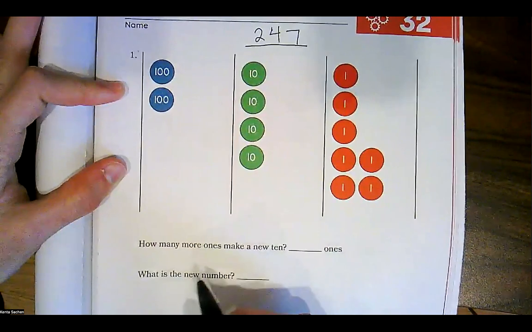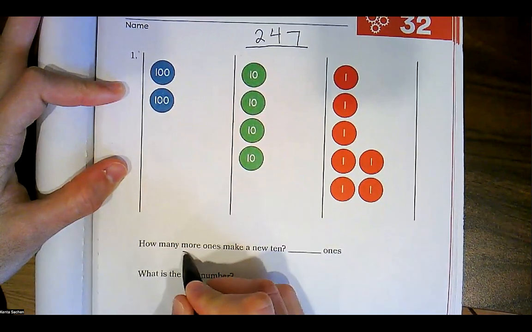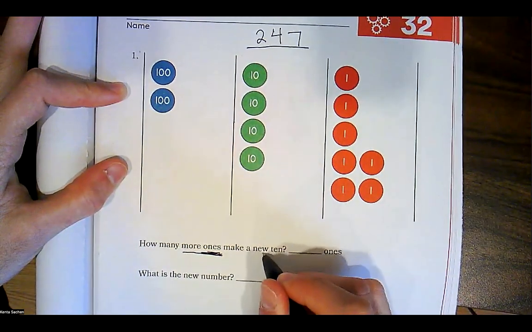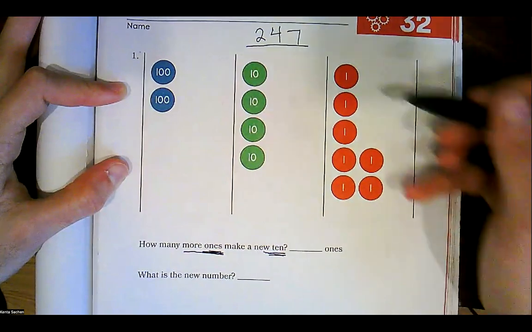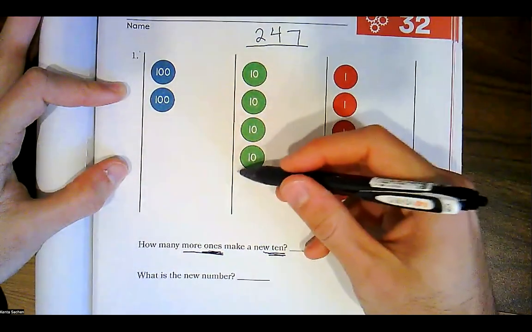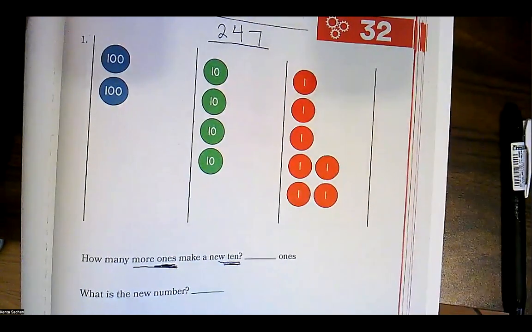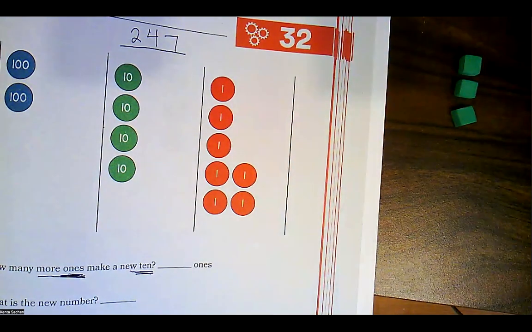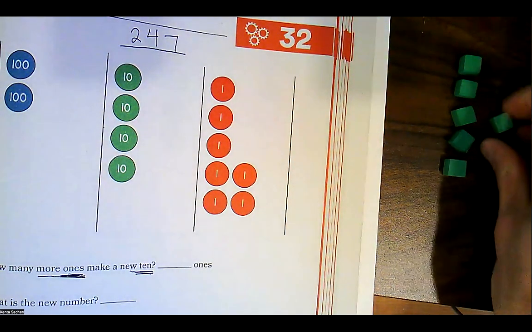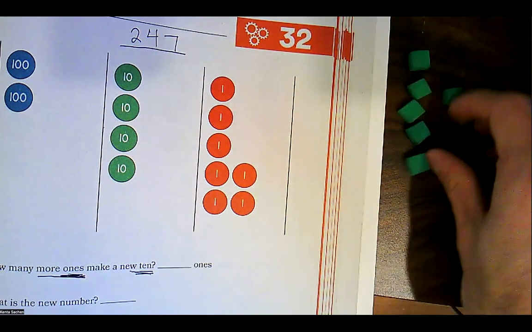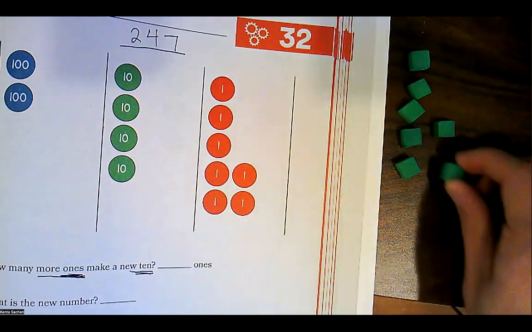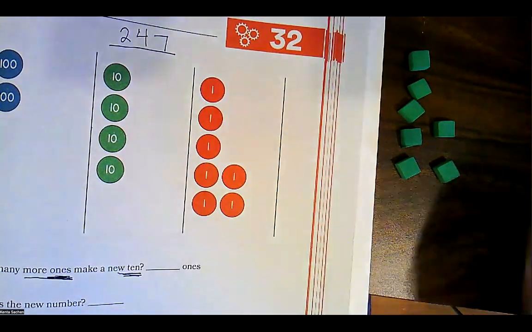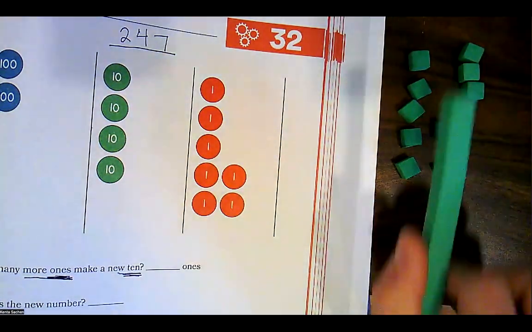Now, here's the question that's being asked of us today. How many more ones do we need to make a new 10? Remember, how many ones do I need to make one 10? Thinking back to our place value cubes, right now I have 7 ones. How many do I need to make one of these? I need 10, right? Remember that there's 10 ones in one 10.